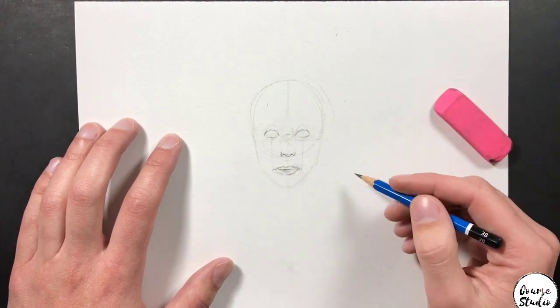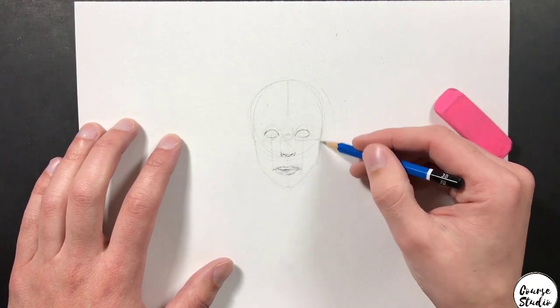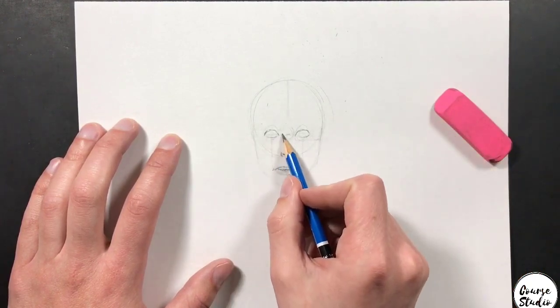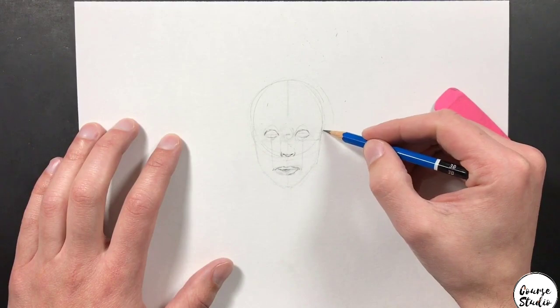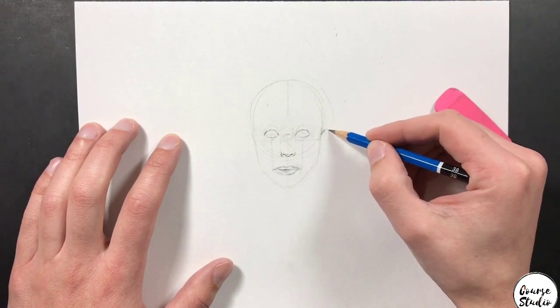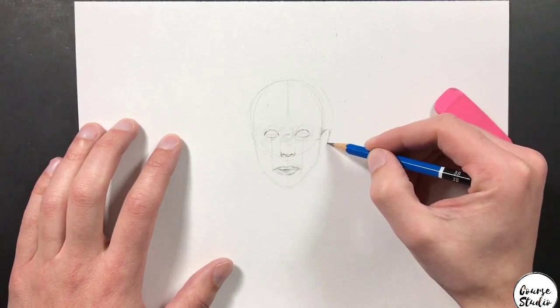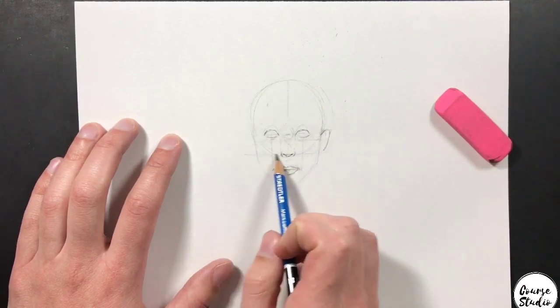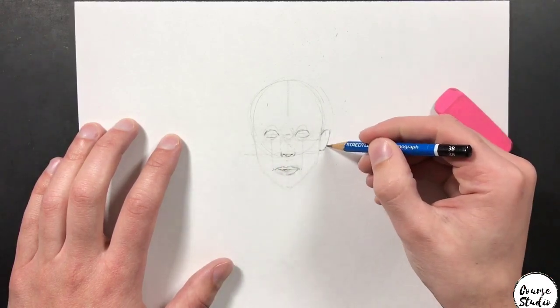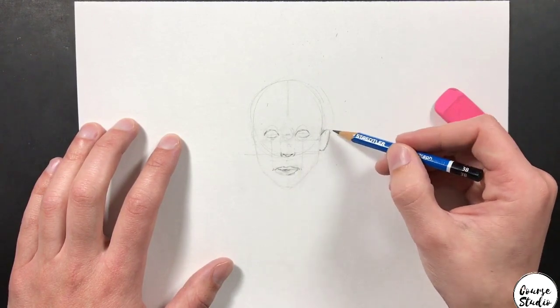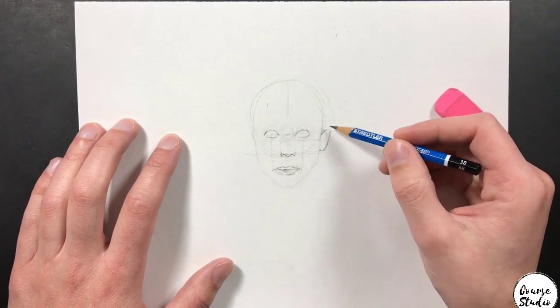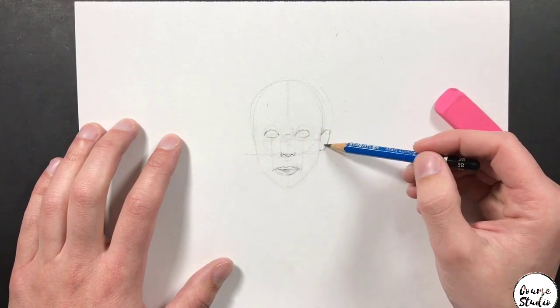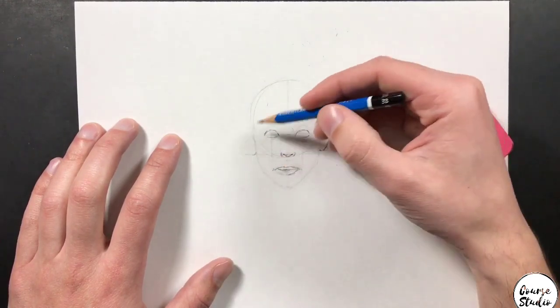All right, next what we want to do is add in the ears. So the ears generally are going to be on this line that your eyes are on. So the ears are going to come a little bit above that, like so, and then extend off the head, and then line up with the line for the nose. So the nose line is about there, so that's going to be about the bottom of our ears. And just like everything else, if you want your ears to be larger, then extend them past those two guidelines. If you want them to be smaller, make them smaller than those two guidelines.